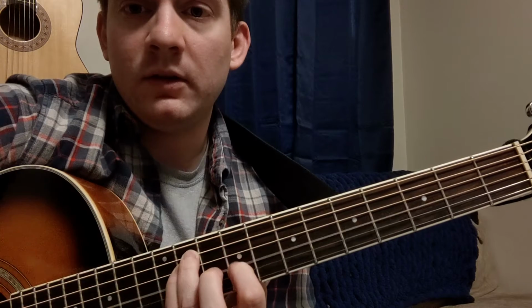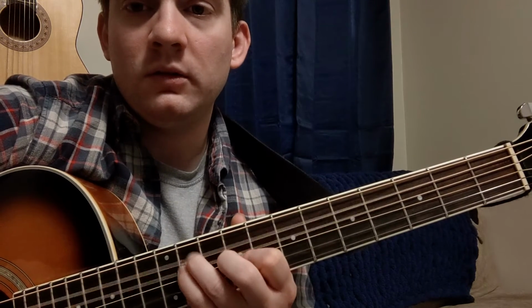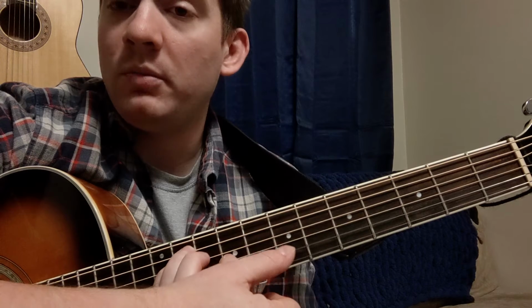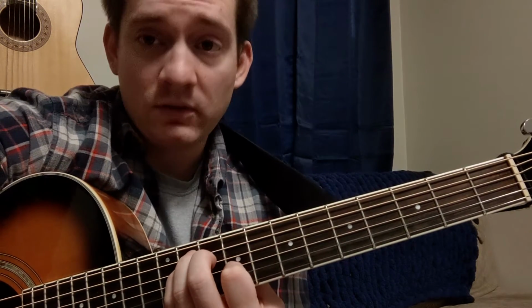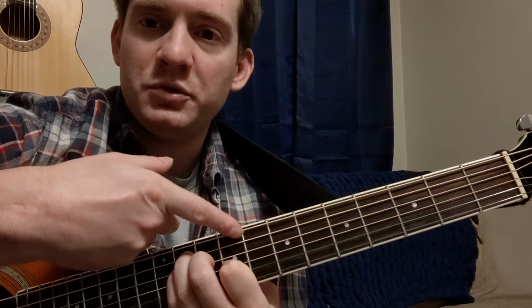So you got that finger there on the 9th fret, these two over here on the 11th. And what's interesting is when you do that, it leaves this B open, which is the missing part of our C sharp minor 7. That's the 7th in C sharp minor. So it makes it a C sharp minor 7, and you get this awesome droning sound.